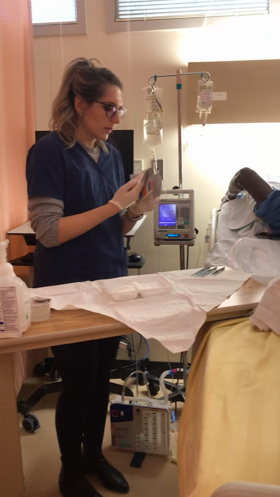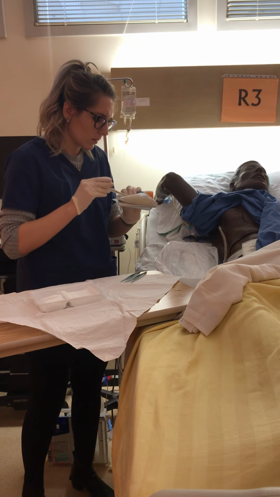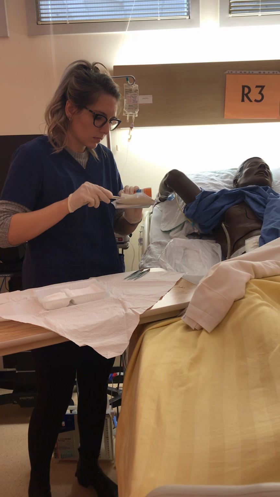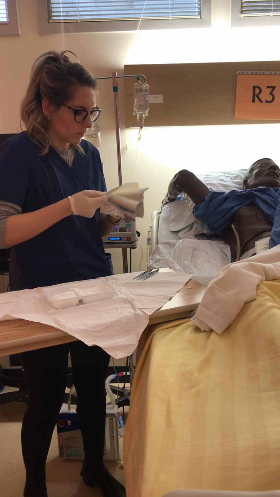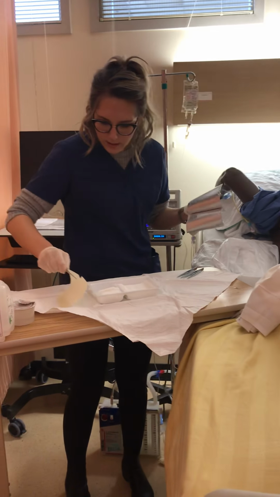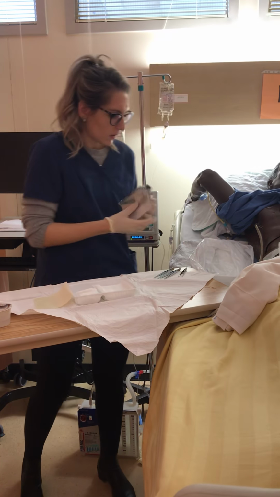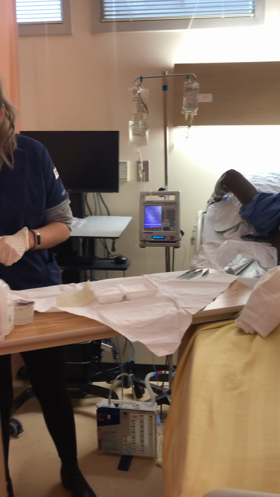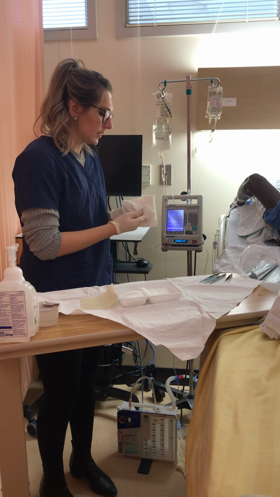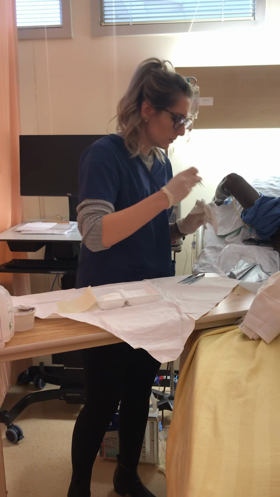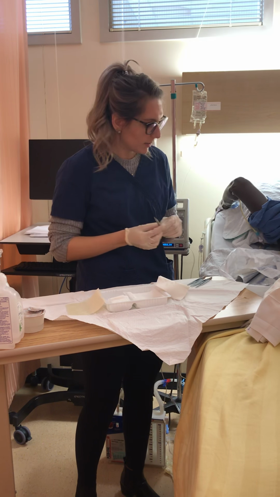So I'm just going to open my jelonet right now. Okay, so I will use the circle motion all the way around. Just add that into my sterile field. The tips of my forceps slightly touch the chest tube, so I can add my garbage. And I'm also going to grab my drainage site. We'll just verbalize that. That's in the garbage.